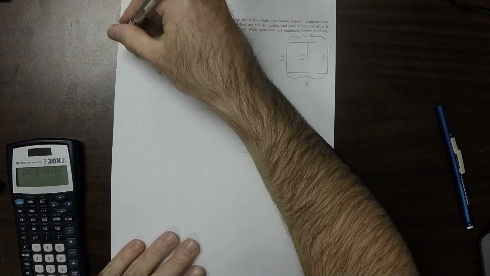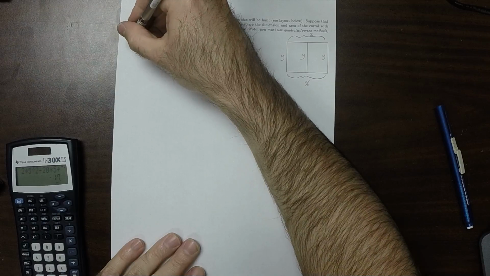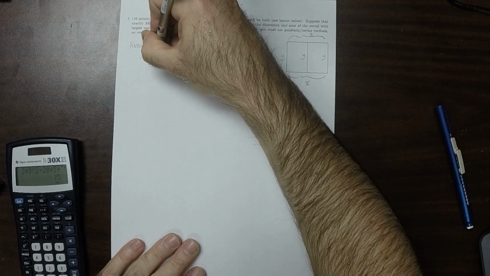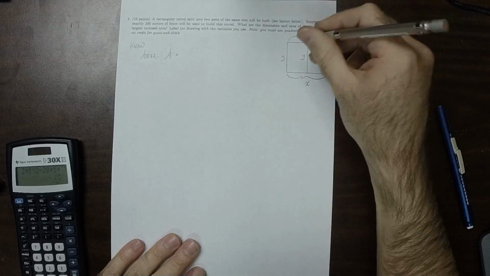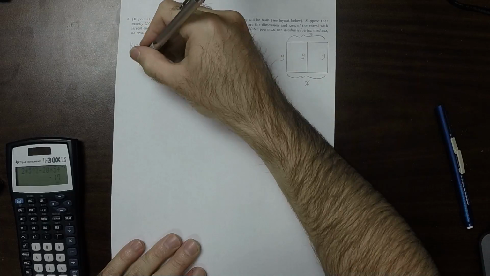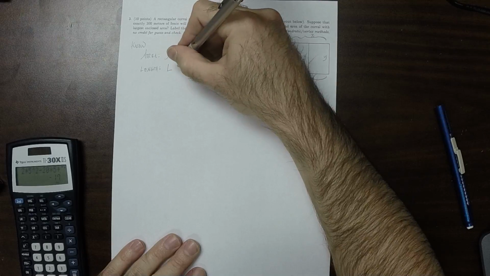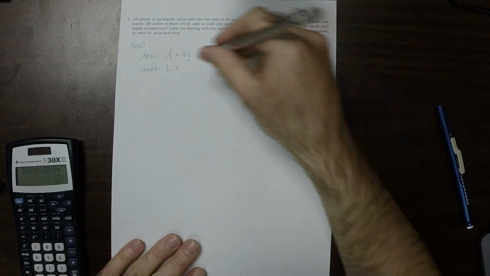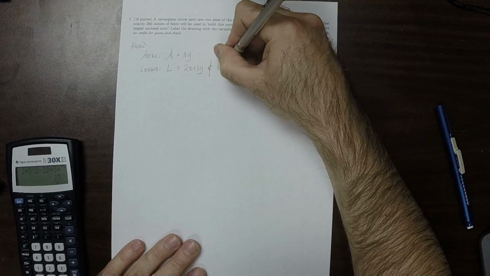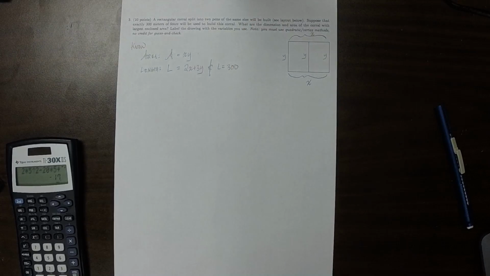So what we know is the following. What we know is that the area, well, that's A, is equal to xy. And we also know the length of all the fence. Well, we know that L is going to be 2 x's plus 3 y's. And furthermore, we know that L is 300. So that's what's known.